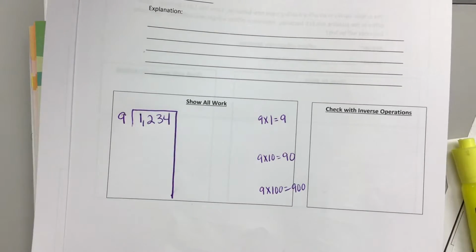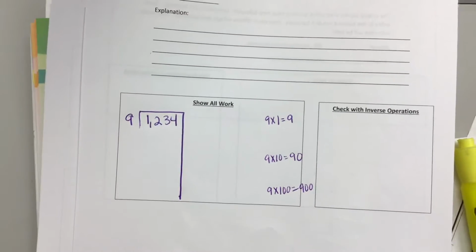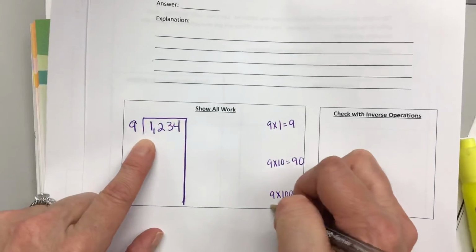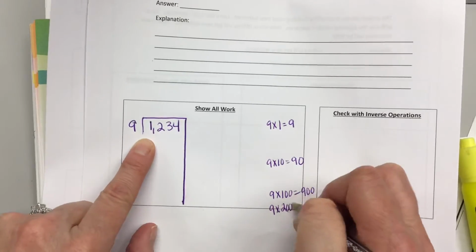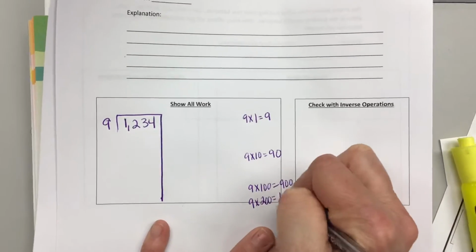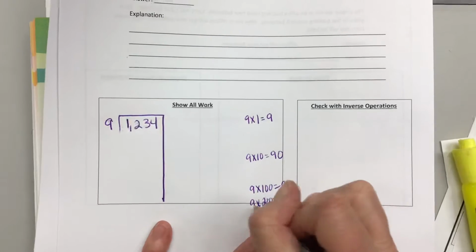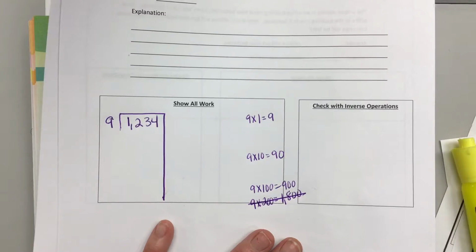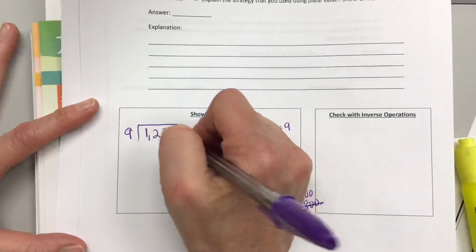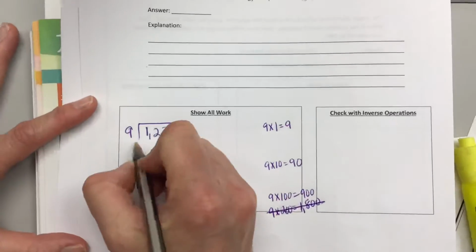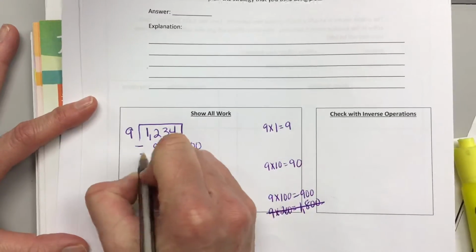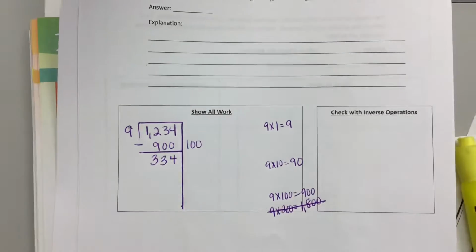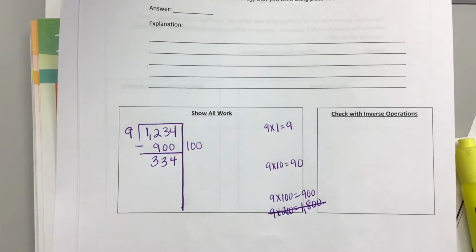That's going to be way too big, so there's no point in figuring that out. I can subtract 900. Wonder if I can get closer. 9 times 200 is 1,800, which is going to be too big. Over here to the right, I'm going to subtract 9 100 times, which is the same as subtracting 900. That leaves me with 334 in my dividend.